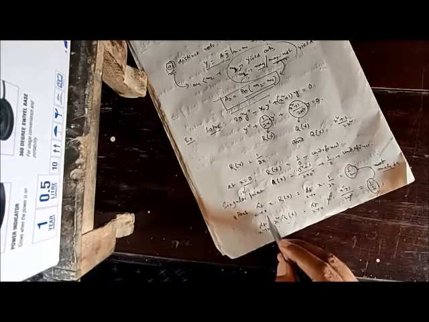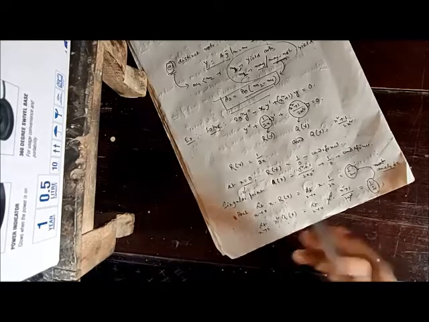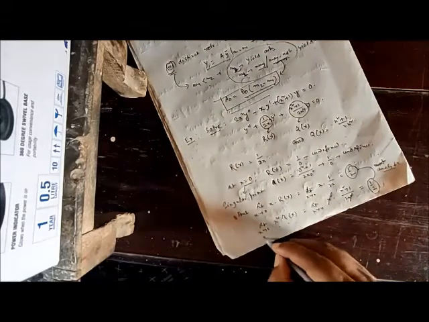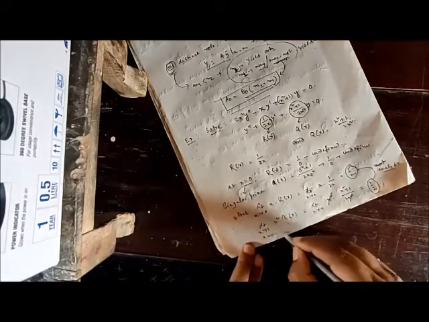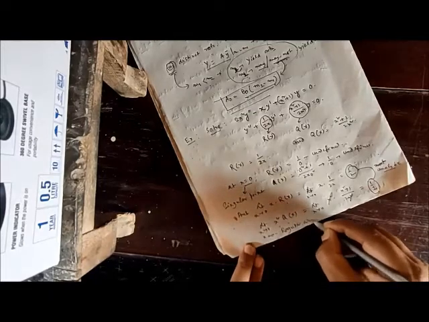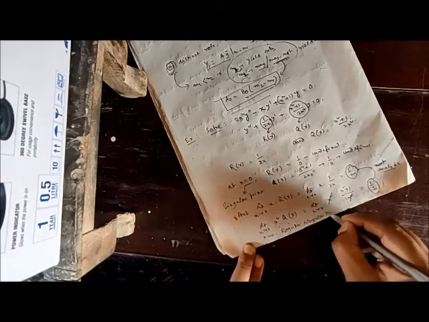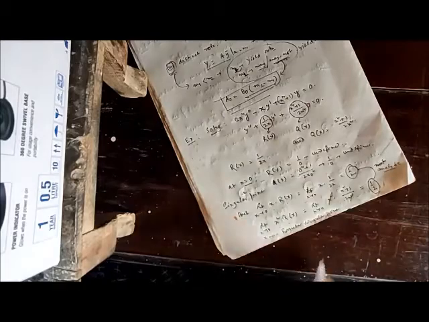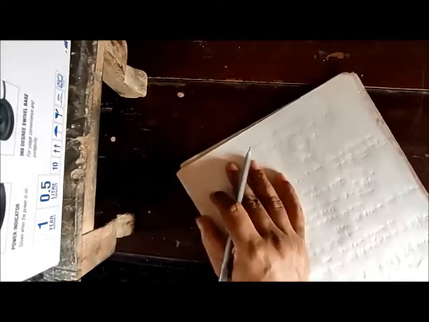So this x equal to 0 point is a regular singular point.